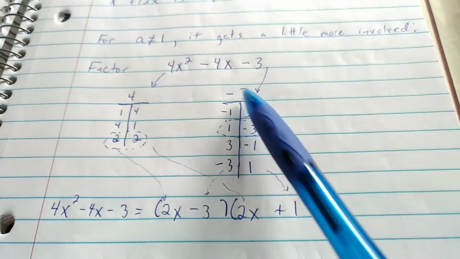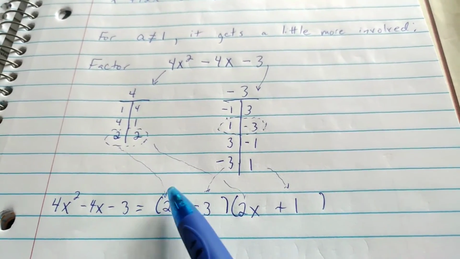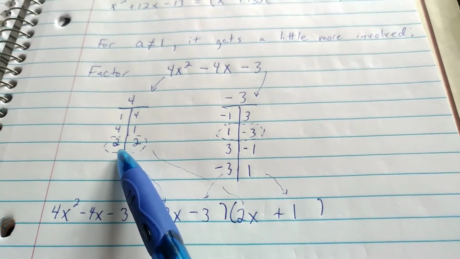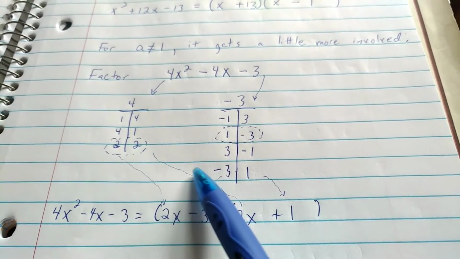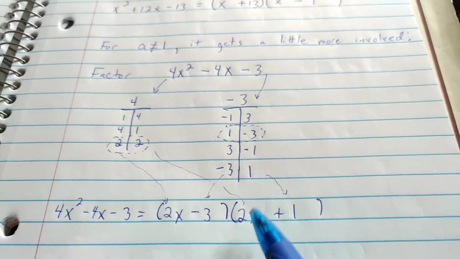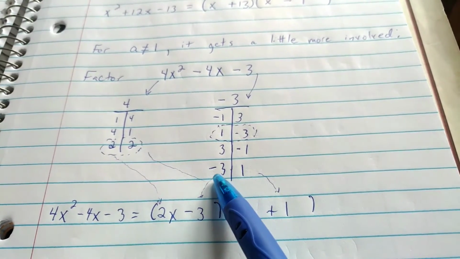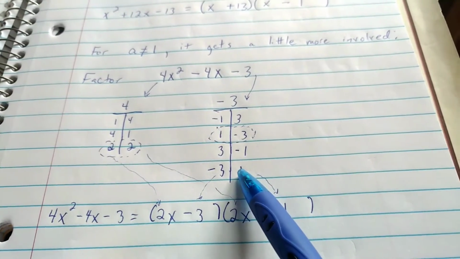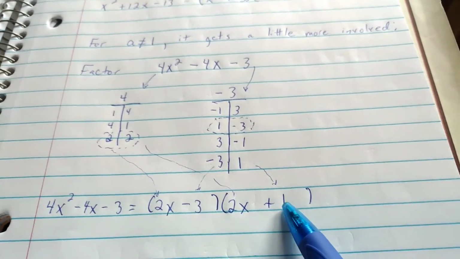So I take the original quadratic trinomial, 4x squared minus 4x minus 3, set it equal to, set up two sets of parentheses. This 2 will be the first 2 in front of x. This 2 will be the first 2 in front of x in the second binomial. This -3 will go first in the first set of parentheses as the constant here, and the 1 will go last as the final constant in the second binomial here.